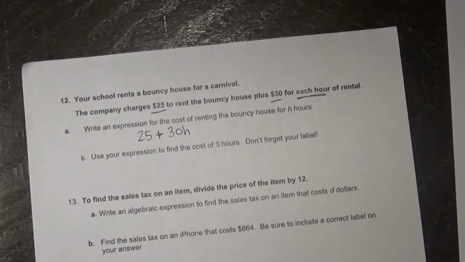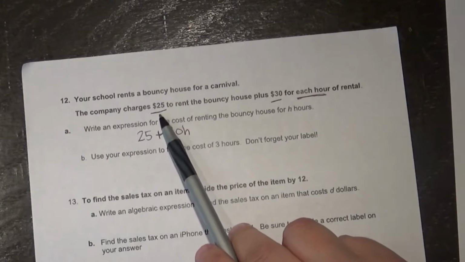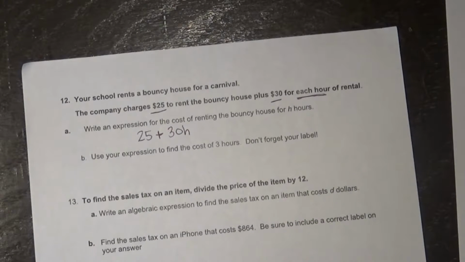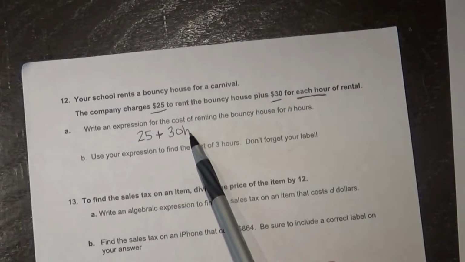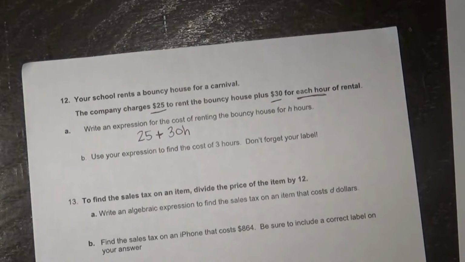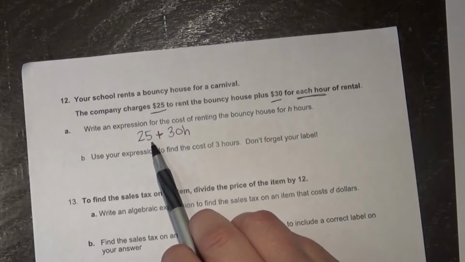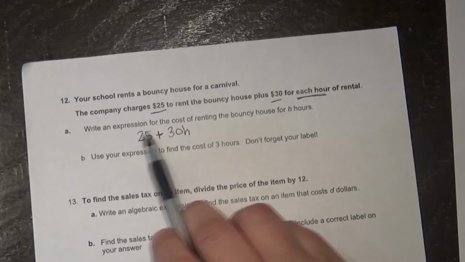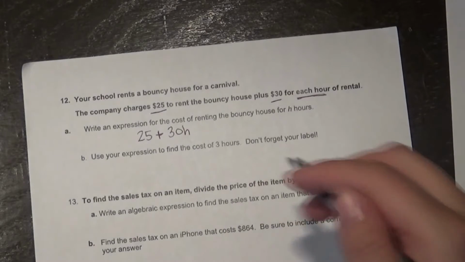Think about that for a second. If I only have it for 1 hour, I'm getting charged $30 for the hour plus the $25 to rent it. If I have it for 100 hours, I'm paying $30 for 100 hours plus the $25 that it cost me to get it there. All right, so that would be my expression right there. So I've satisfied that one. Letter B says use your expression to find the cost of 3 hours. And don't forget your label.